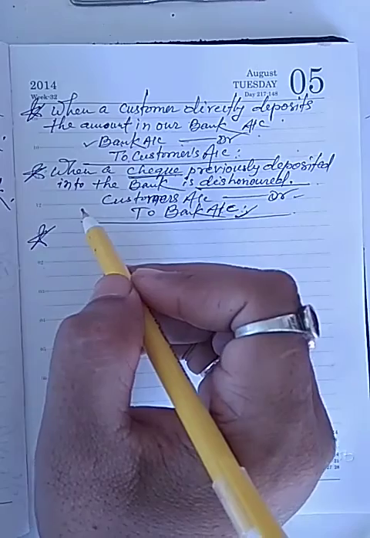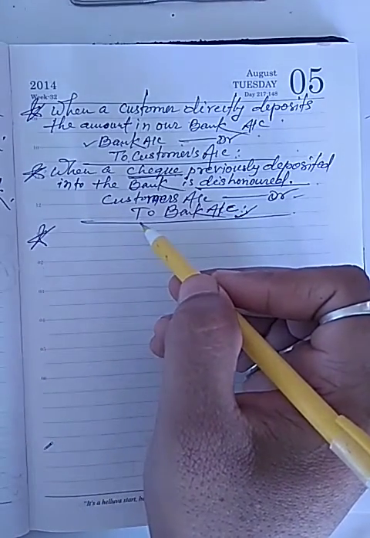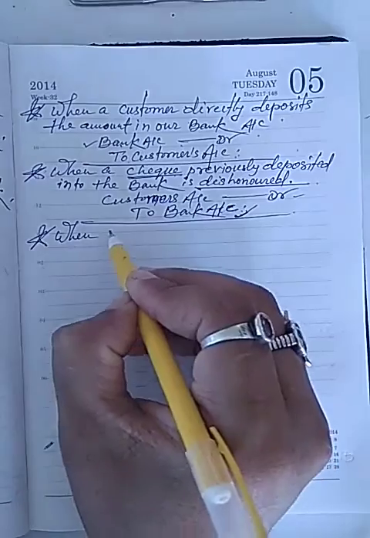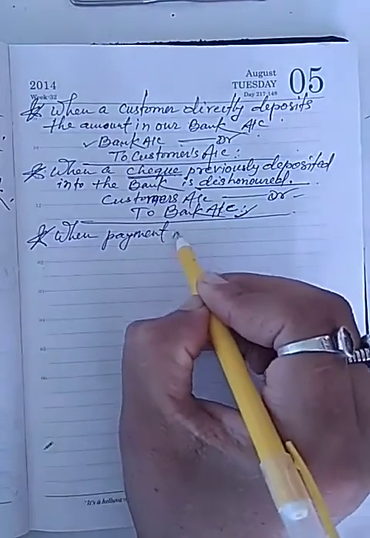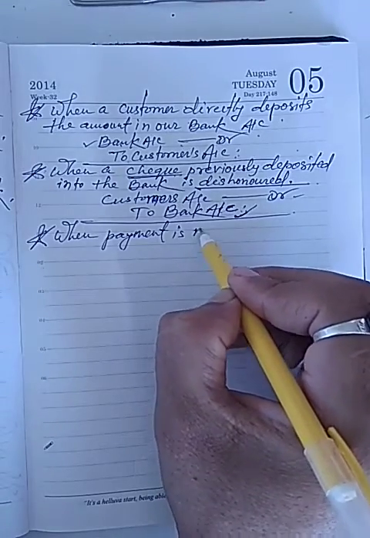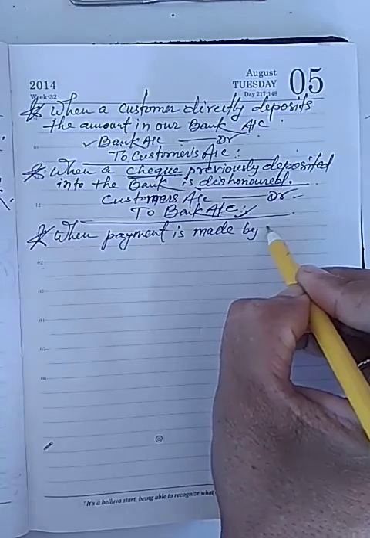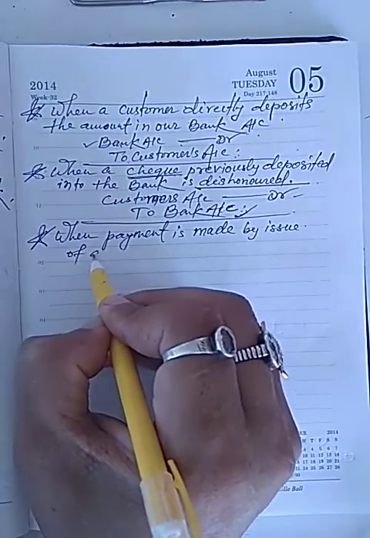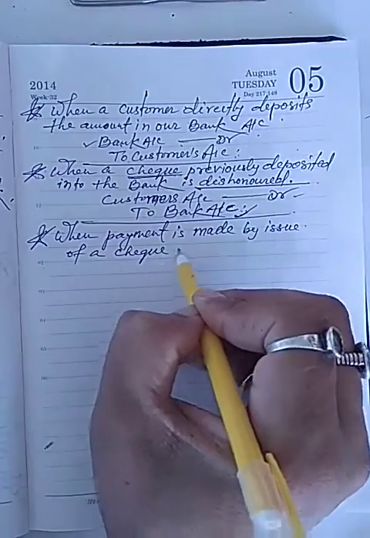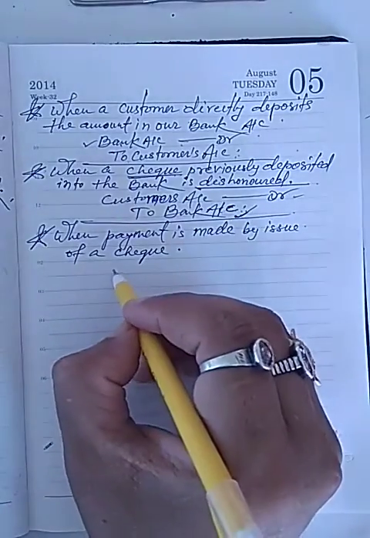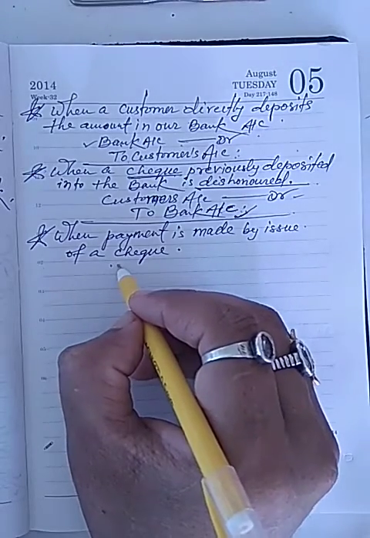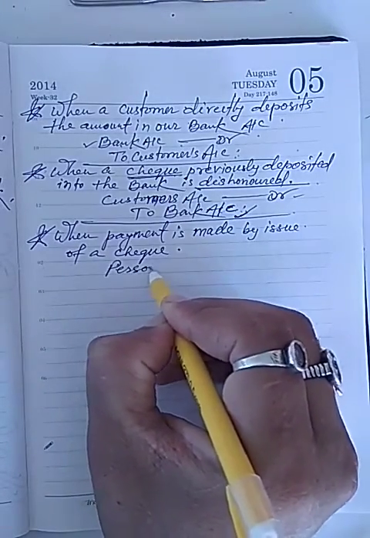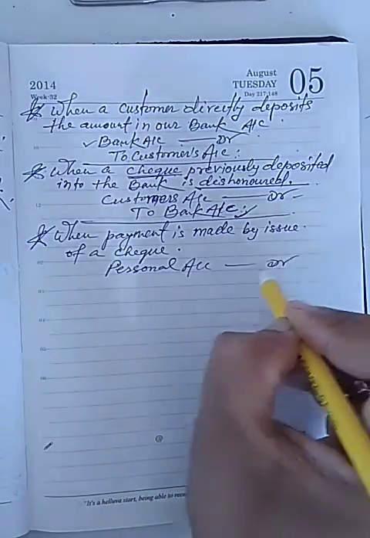Next point is when payment is made by issue of a check, then journal entry will be personal account DR to bank account.